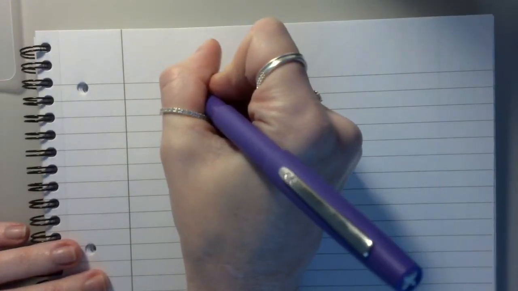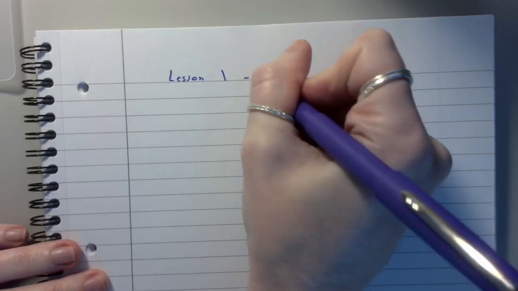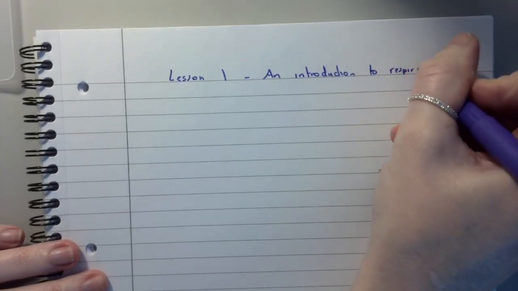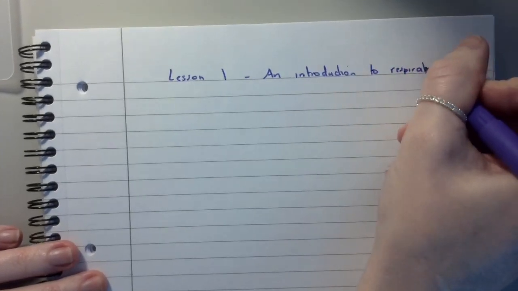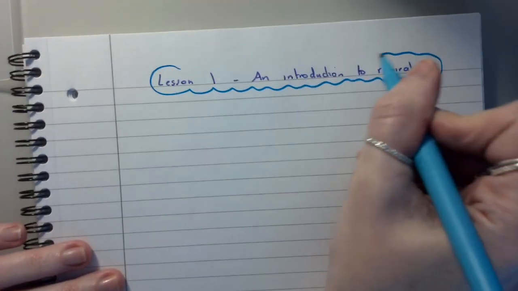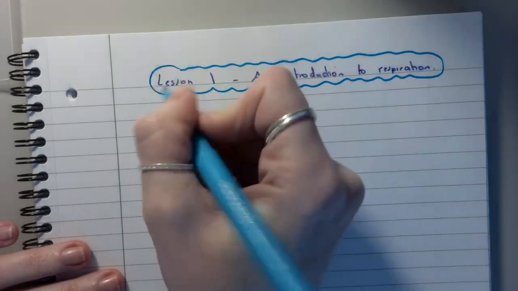So my first lesson is going to be an introduction to respiration. So I'm going to put lesson 1, an introduction to respiration. Okay, so we're going to talk about why respiration happens, what's the aim, what's the point. So I'm going to do that first.